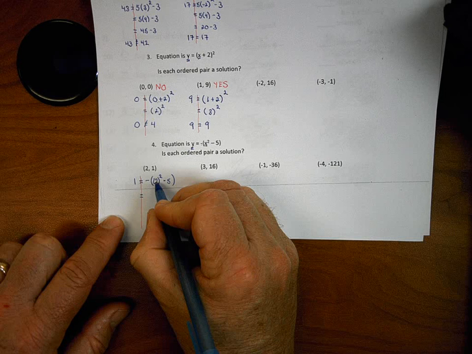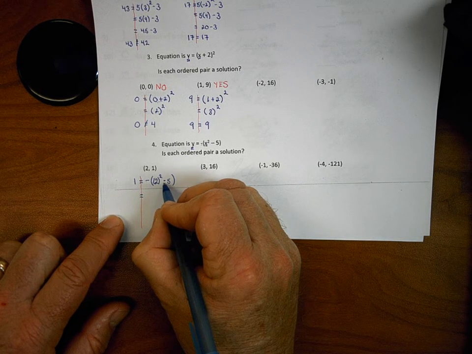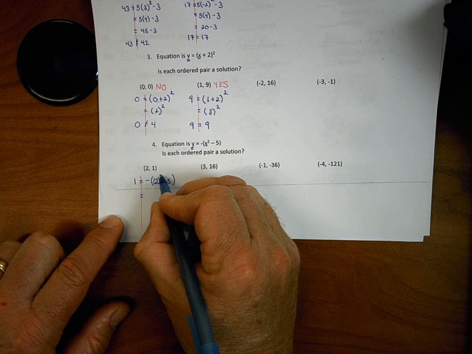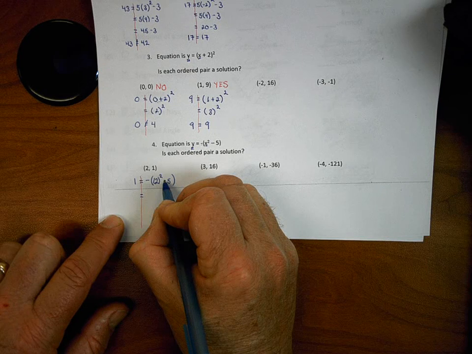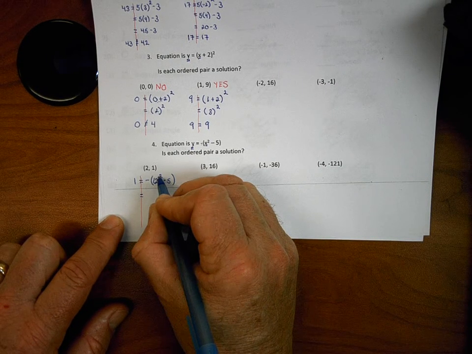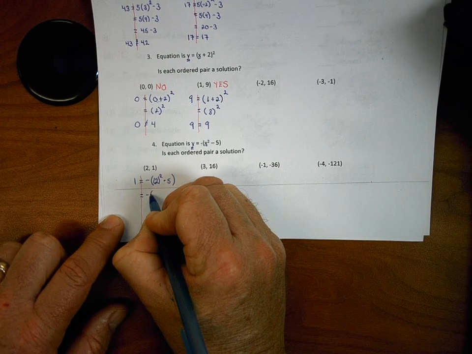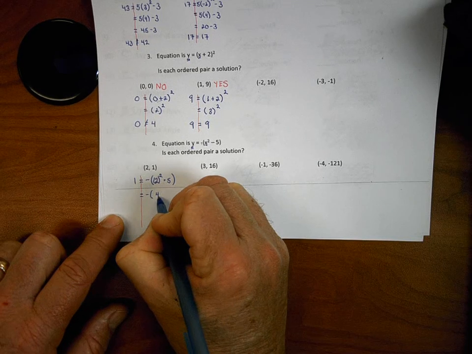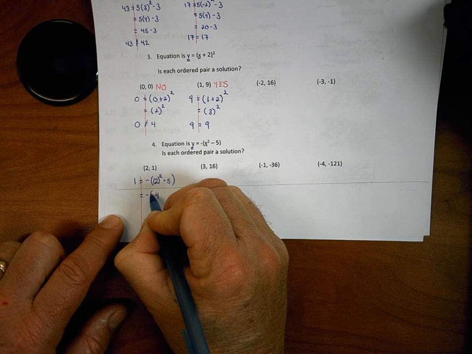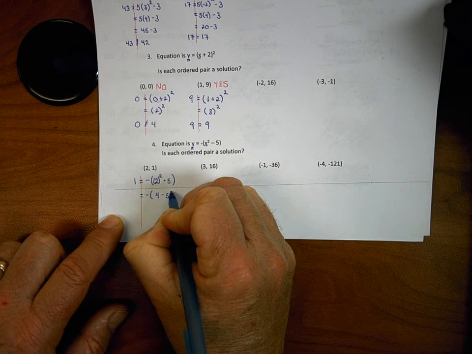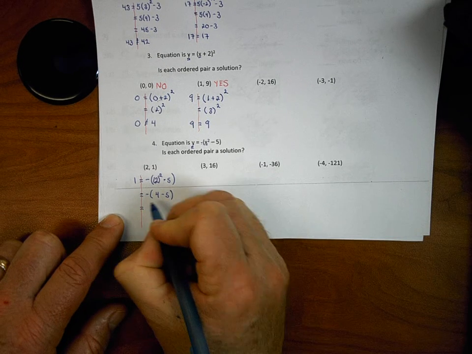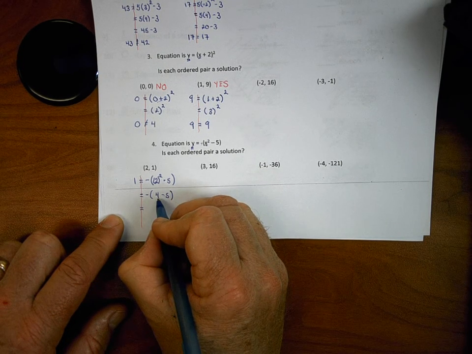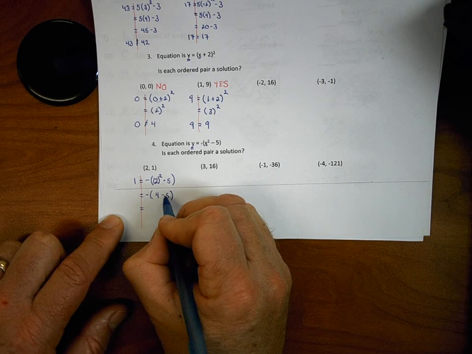So I have to work out the parentheses first. Now inside the parentheses, I have an exponent. I also have a subtraction sign. So we always do the exponent first. So the 2 to the second power makes that 4, and then I have a negative, then a parentheses, 4 minus 5, close the parentheses. Still have to work out the parentheses first. 4 minus 5 is negative 1.